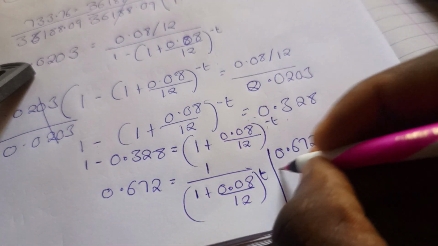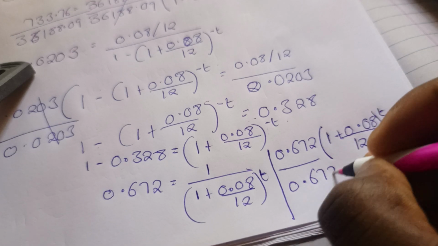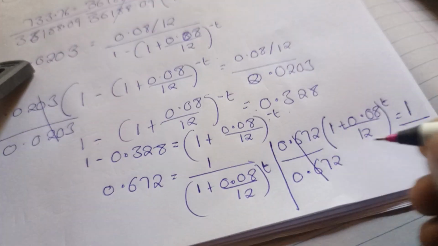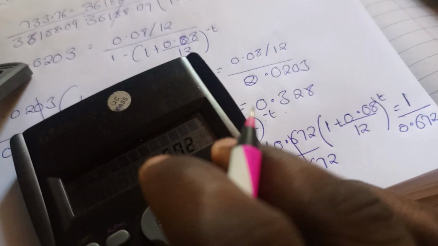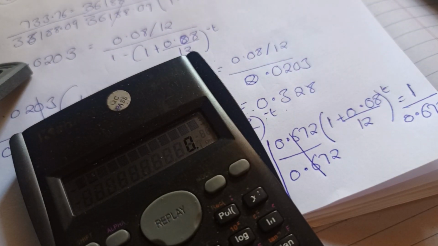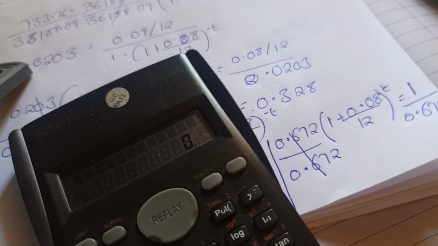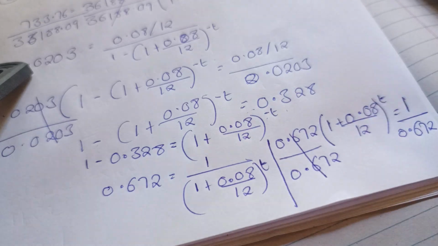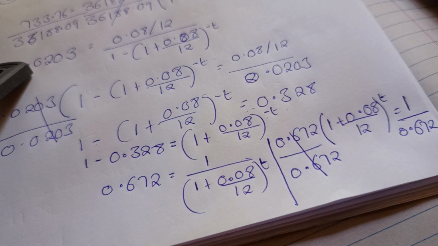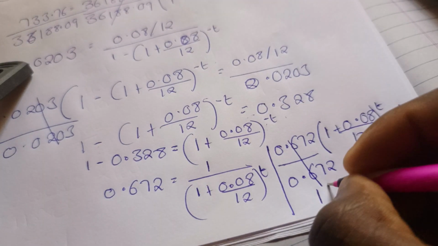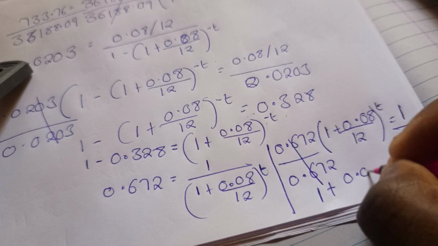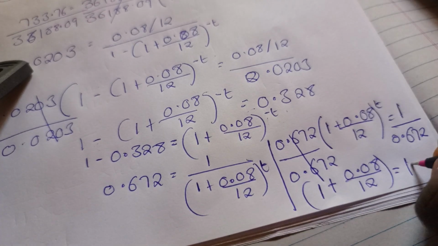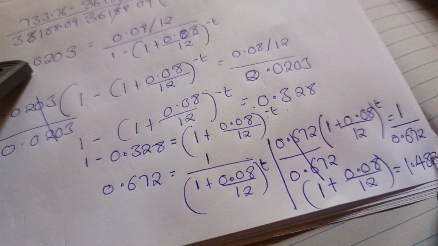Then from here we'll divide both sides by the 0.672, also here by 0.672. So we'll have a balance which is remaining 1 divided by 0.672, that is 1.488. So 1 plus 0.08 over 12 to the power t is equal to 1.488.